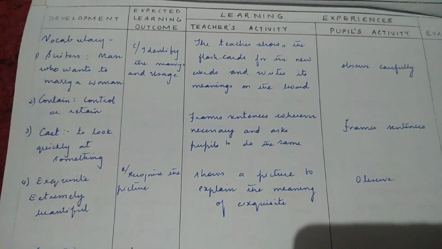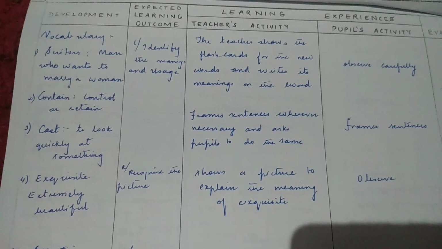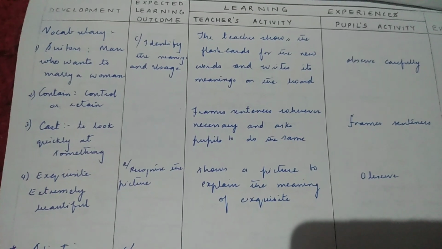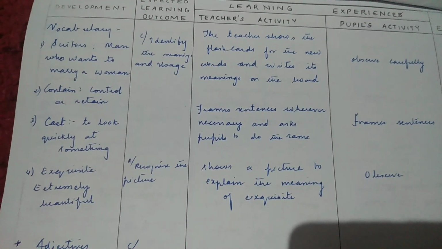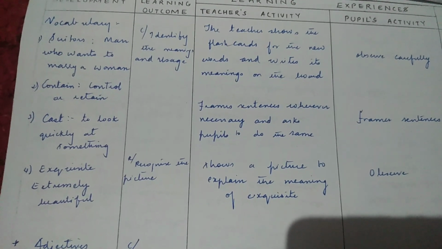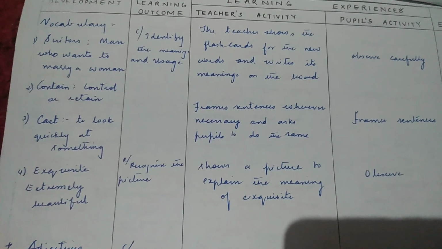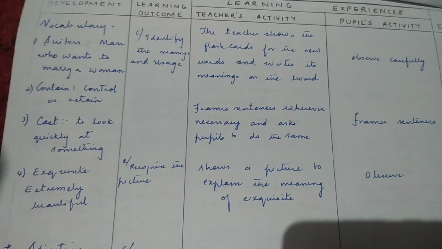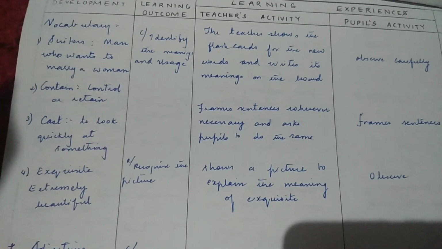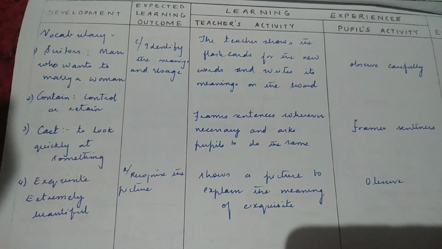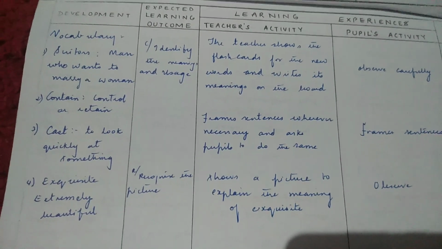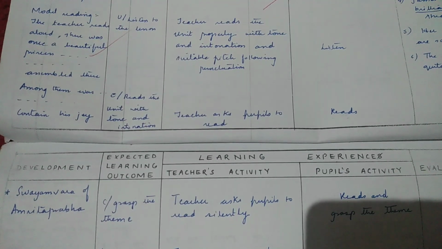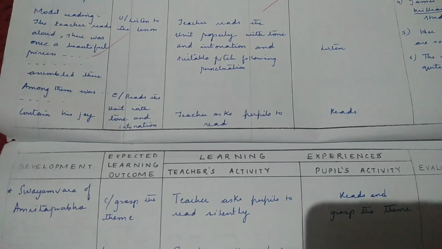Okay, here if there is no author name, no problem. If at all the author name is mentioned, you will have to speak about the author, in the sense you will have to give minimal information about the author, if possible, before the introduction of the vocabulary words. I hope I'm clear. Now let us move on to the next part, which is all about the comprehension stage.